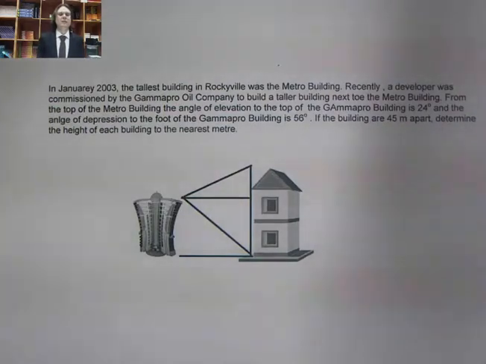So here we're looking at our next question. In January 2003, the tallest building in Rockyville was the Metro building. Recently, a developer was commissioned by GammaPro Oil Company to build a taller building next to the Metro building. From the top of the Metro building, the angle of elevation to the top of the GammaPro building is 24 degrees.